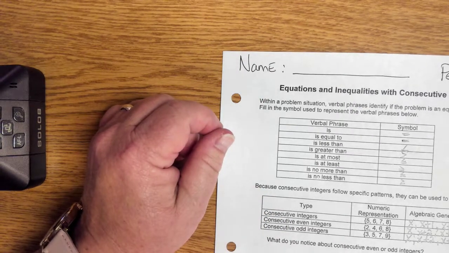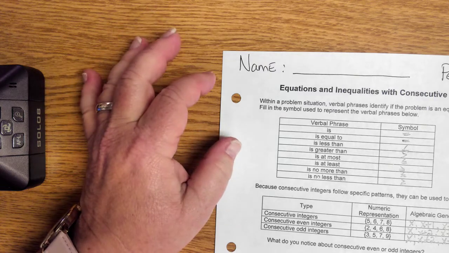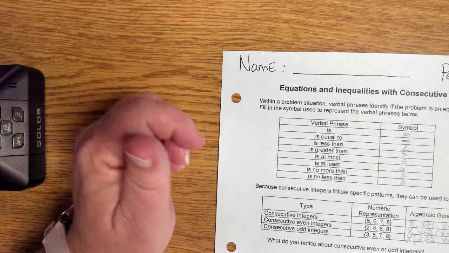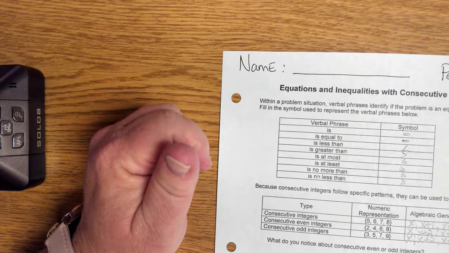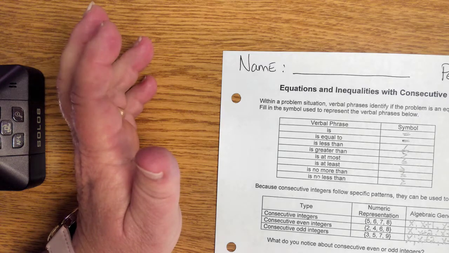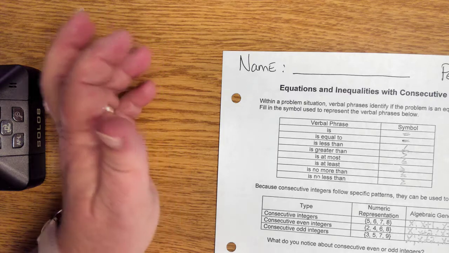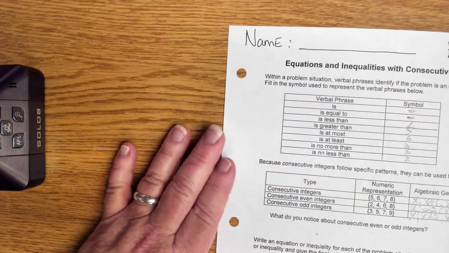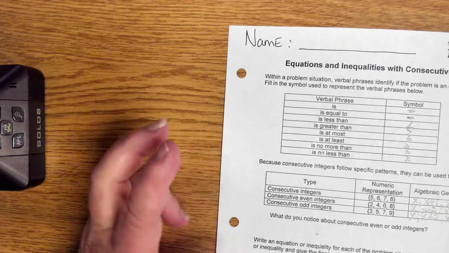What did you notice about consecutive even or odd integers? It's every other number. How are they represented? They're represented the same way regardless if they're even or they're odd, aren't they? Because your starting number has to be even or odd, so every other one is even or odd, all right? So they are represented in the same pattern for algebraic situations.